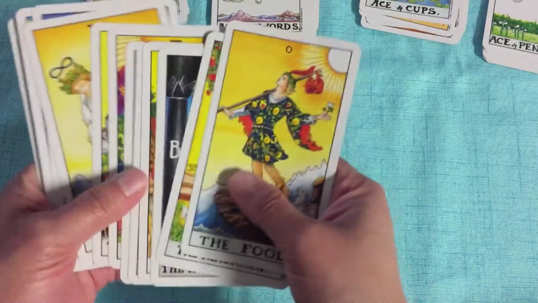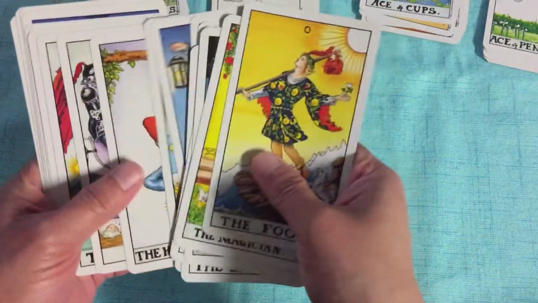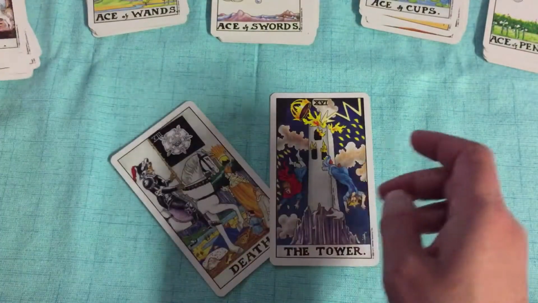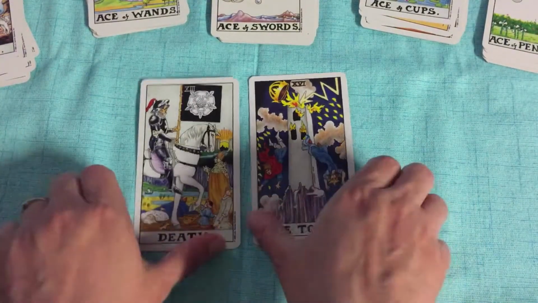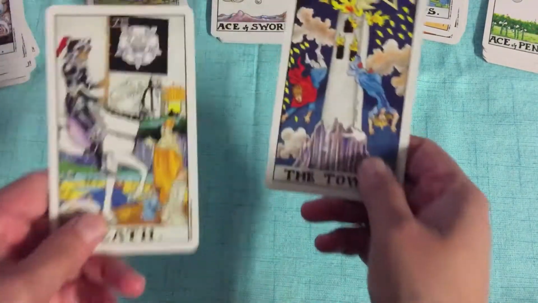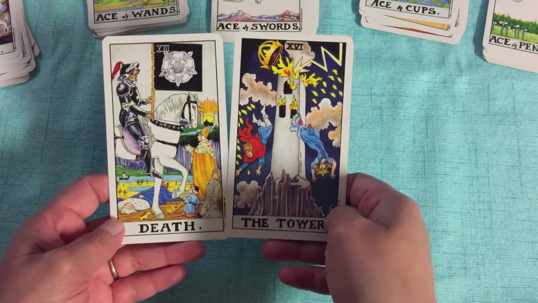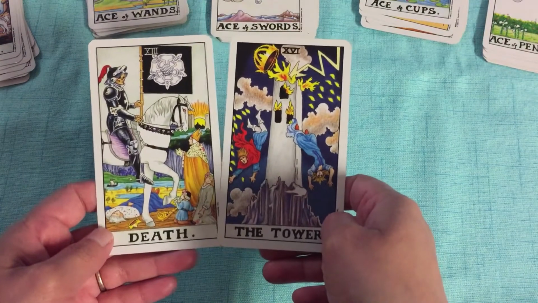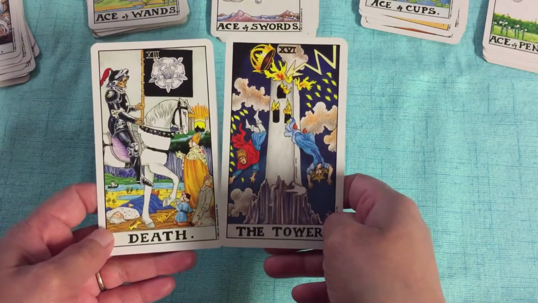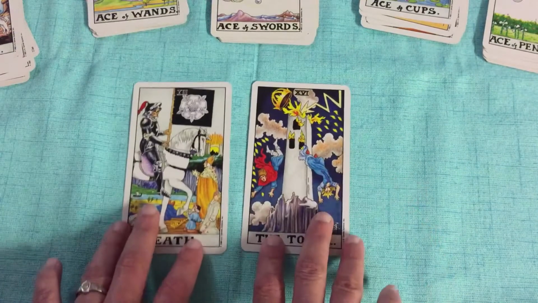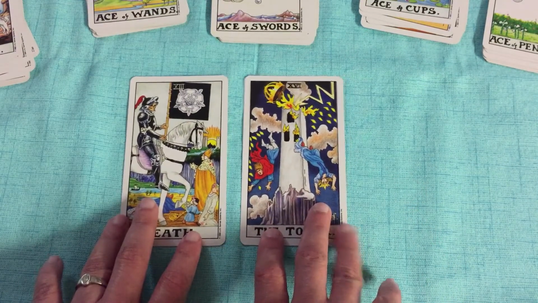I have a bunch of examples written here. Oh, well, this is a classic. We have the Death card and the Tower card. Anybody who studied the tarot long enough knows that both these cards talk about change, right? So in a reading, and change definitely often is accompanied with an ending, right? But there's a slight difference.